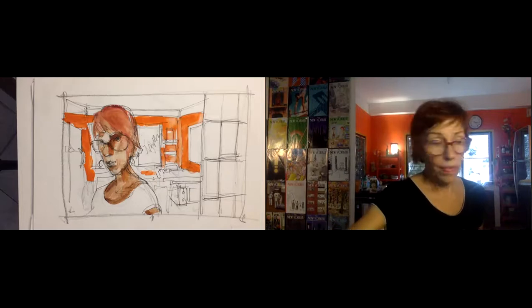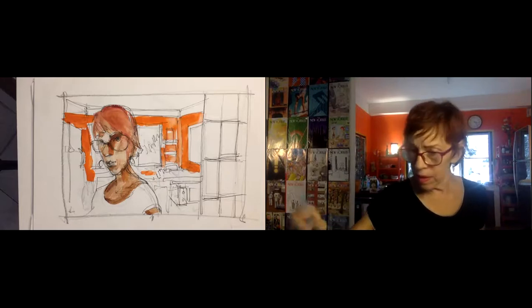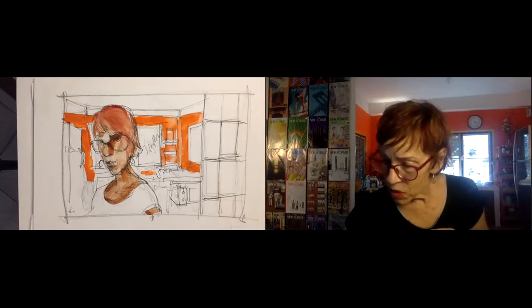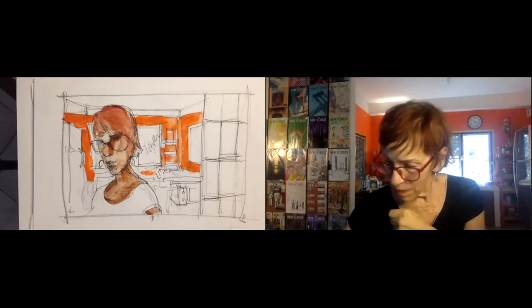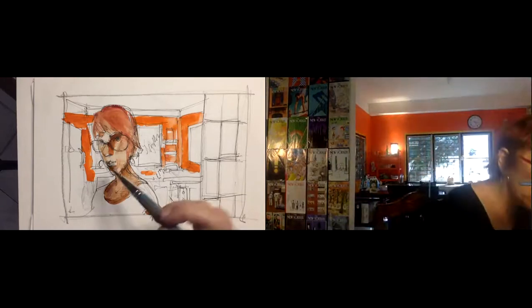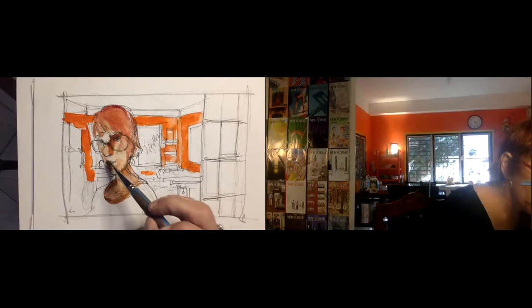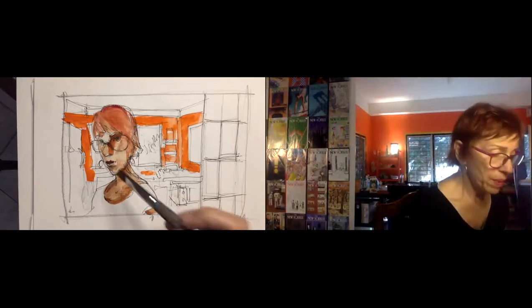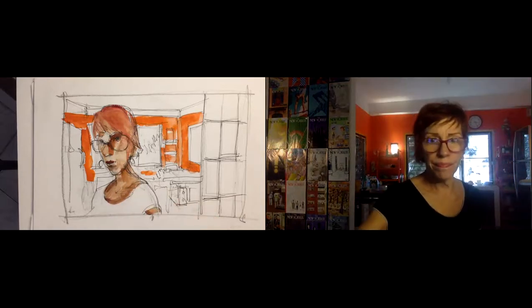Okay, anyway, the only other really red thing are my lips, which I'm going to do with this really big brush, but I'm going to try to just use the tiny little tip of it, just for my top lip. Oh, good. Yeah, there you go. That's all I need.